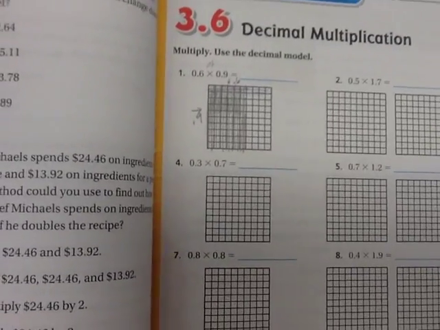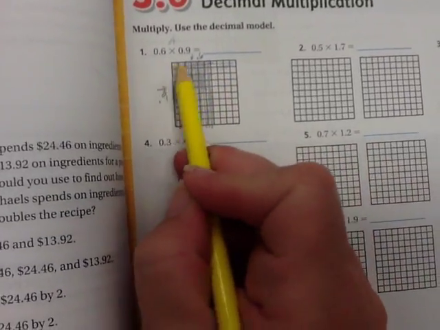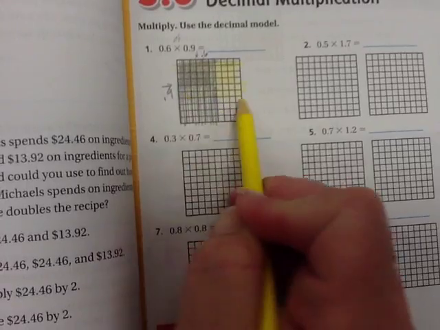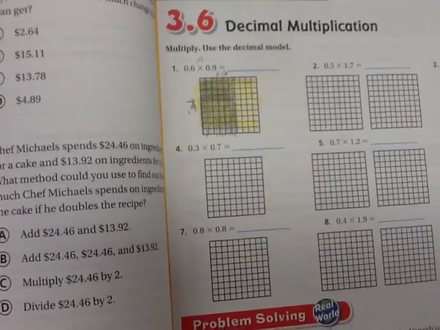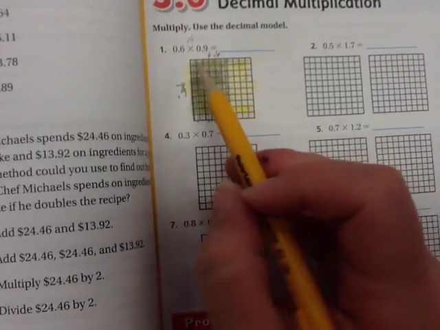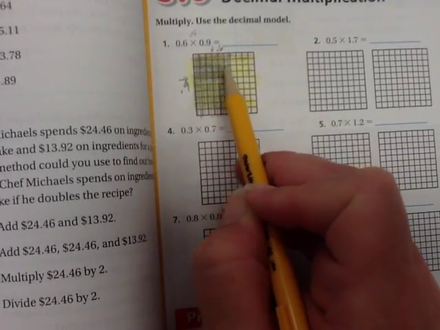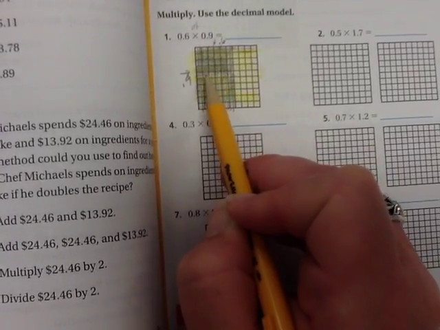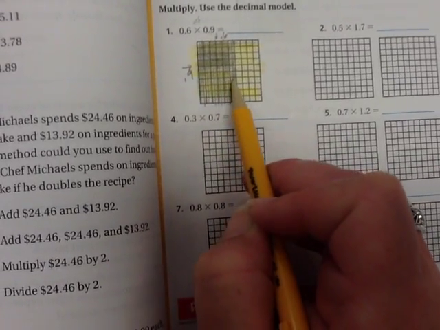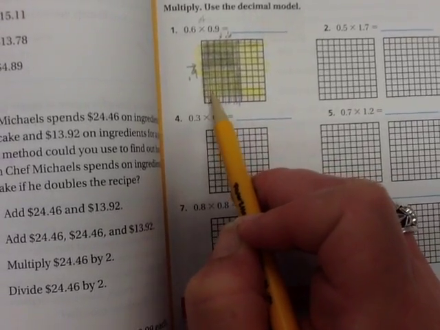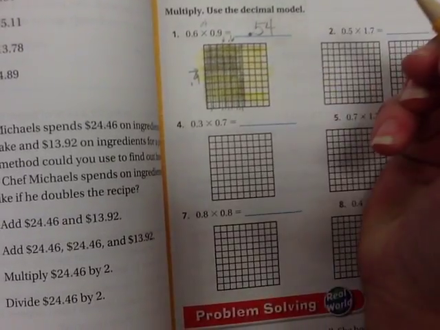It's probably not smart to use that color of blue, so maybe I'll use this. I'm really concerned about this area right here. So 1, 2, 3, up to 20, 30, 40, 50, 51, 52, 53, 54. 54 hundredths.